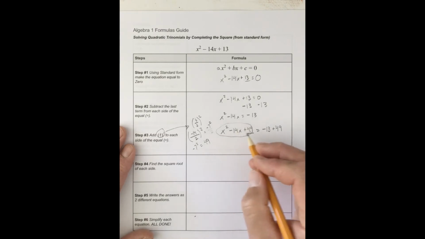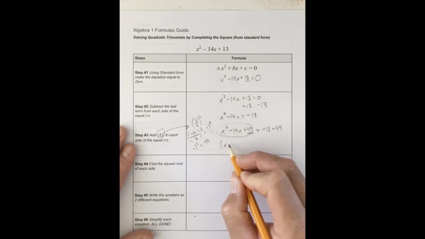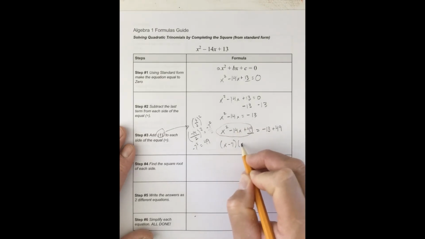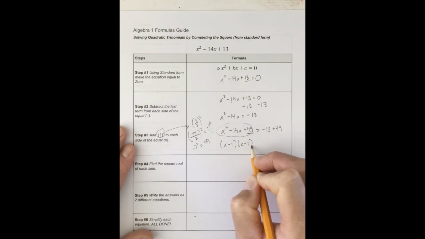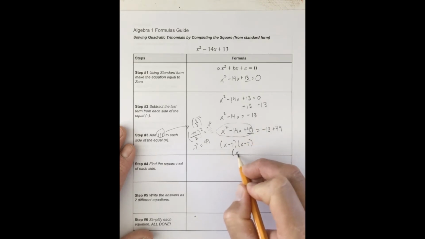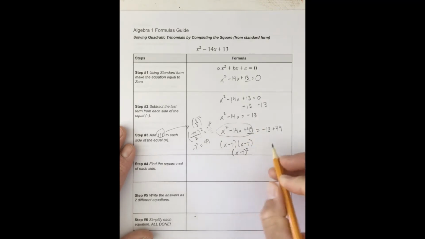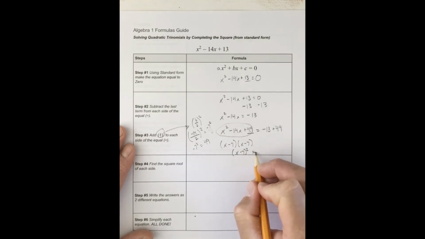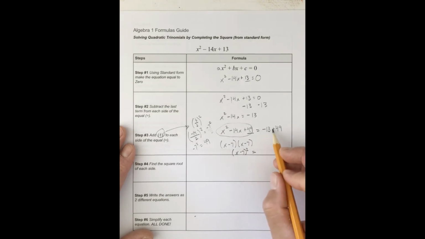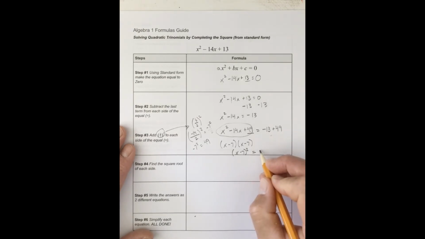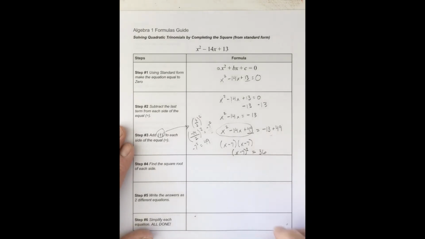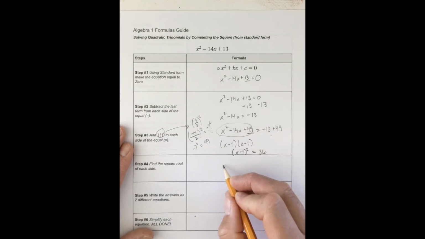So I can rewrite this like this, or even to simplify it more, x minus 7 squared equals negative 13 plus 49, which would be a positive 36.